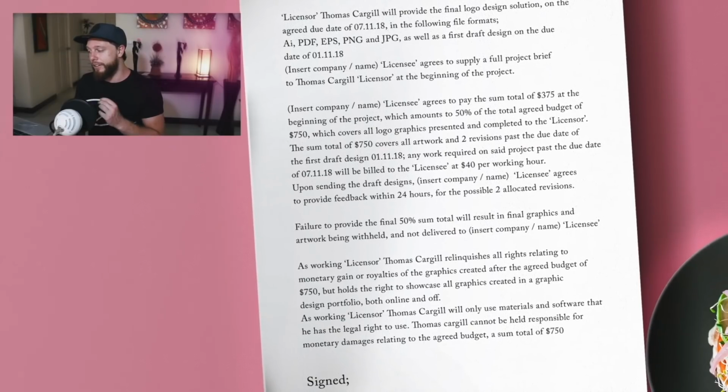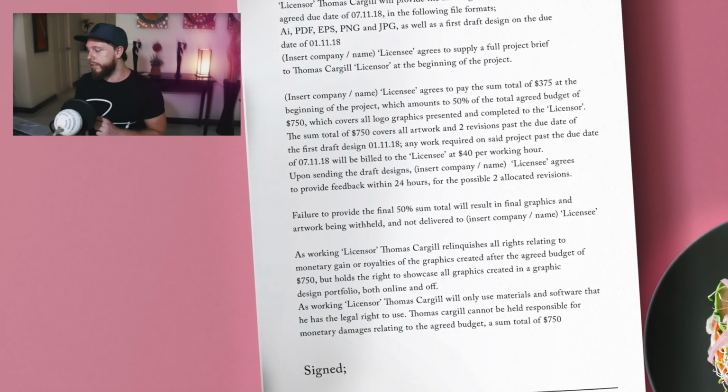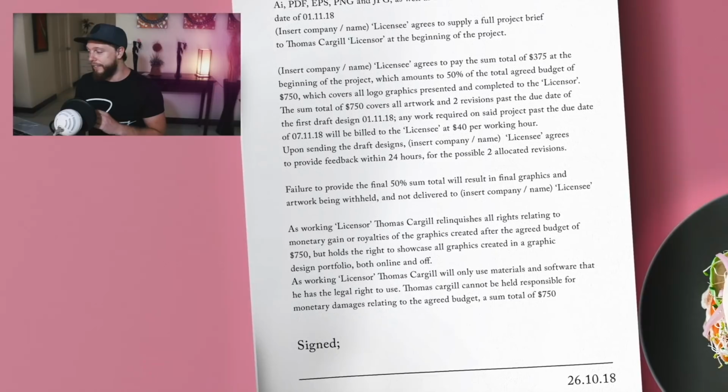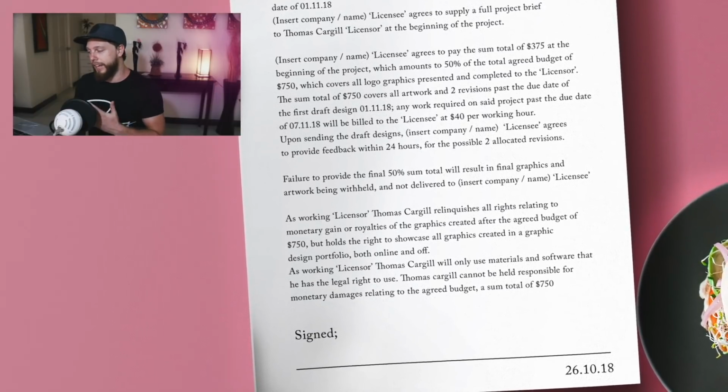Failure to provide the final 50% sum total will result in the final graphics and artwork being withheld and not delivered to the insert company or name. So this is saying that if they don't pay the final 50%, that they're not going to receive any of the files. So yeah, this goes back to if they don't like the design of the artwork, they can't really say anything because they've signed this contract.